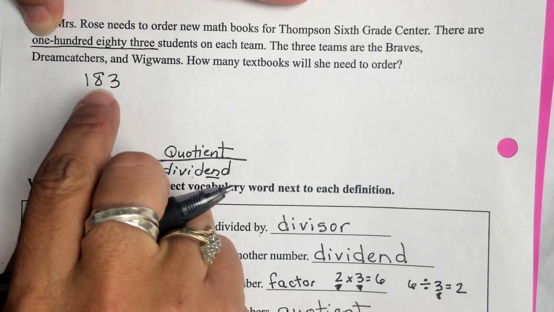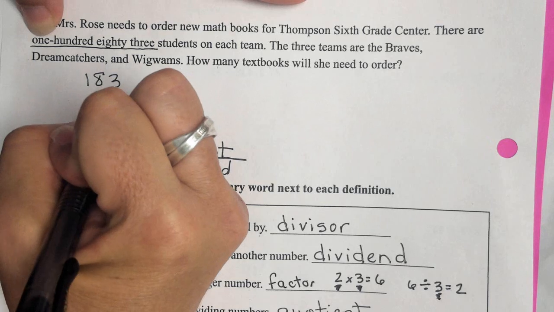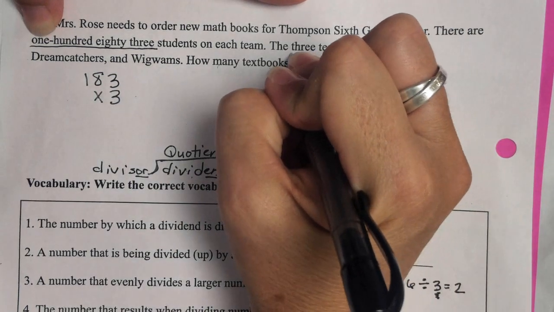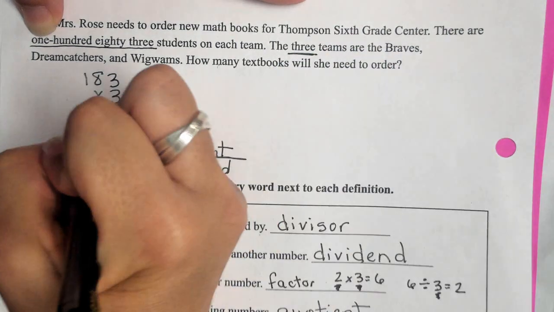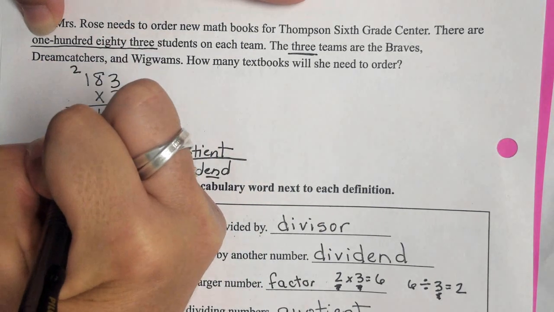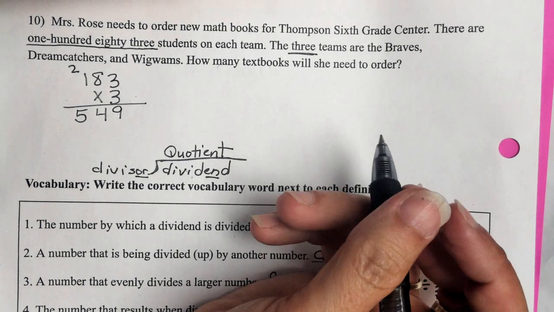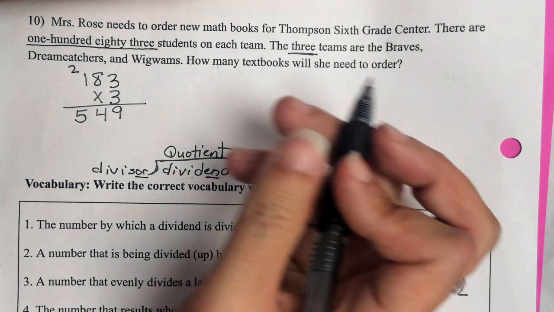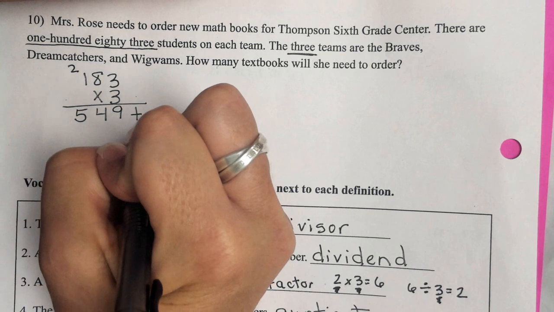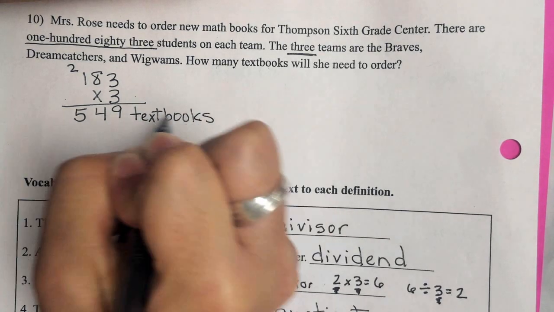Okay, be careful. 183 times what? 3, right. Same thing down here, just, there's the number. Okay, 9. 549 what? Textbooks, books, math books, something. Give me at least a word.